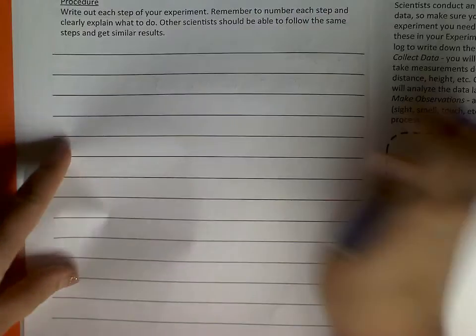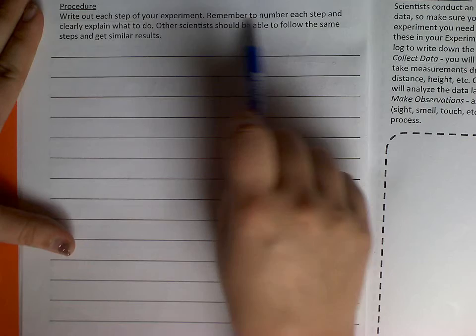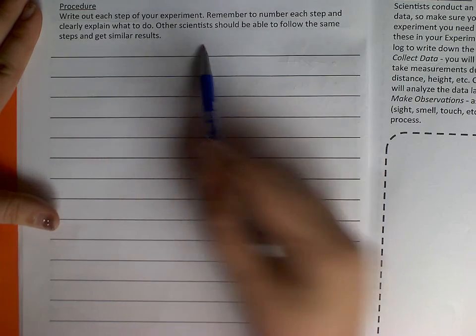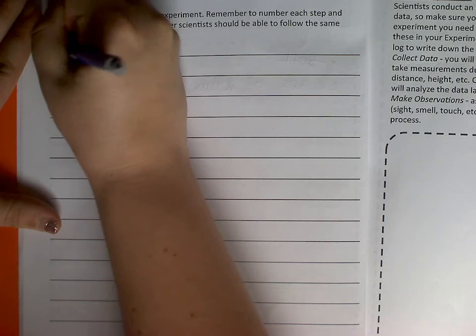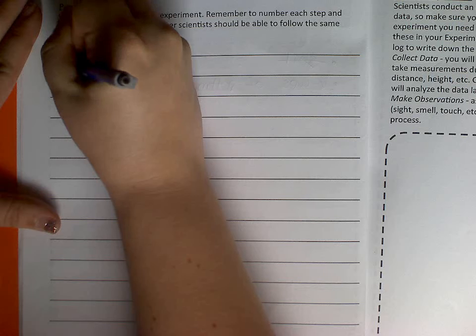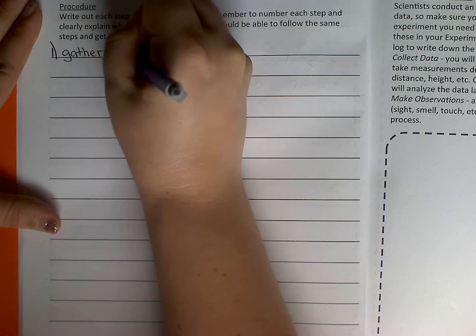The next part of this is writing out your procedure. Now, write each step of your experiment. Remember to number each step and clearly explain what to do. Other scientists should be able to follow the same steps and get similar results. So this is numbered. So number 1, for most of us, number 1 is going to be the same. It's going to be gather the materials. So gather materials.